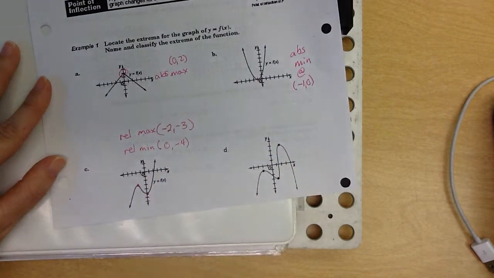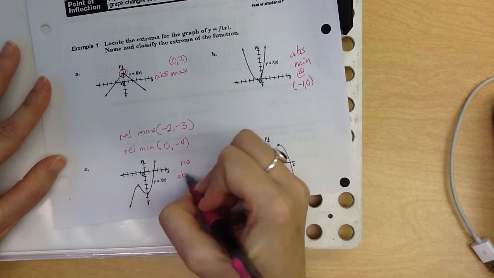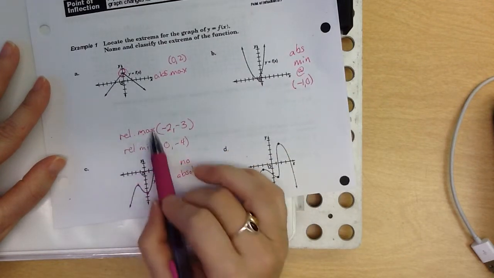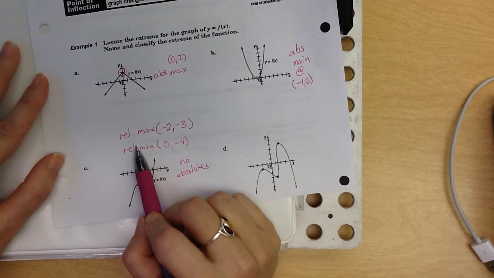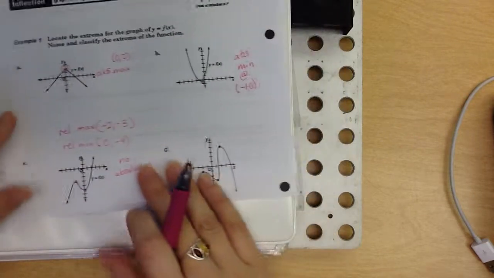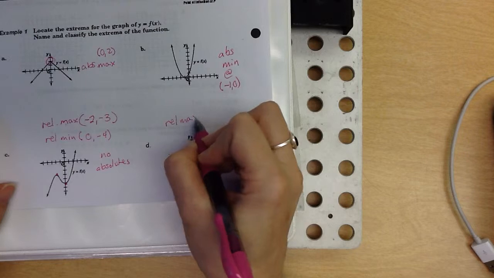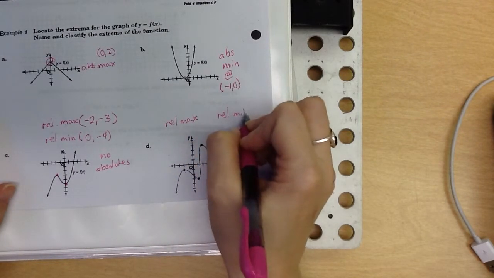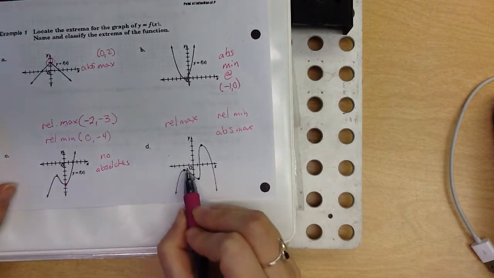Since this graph goes down forever this way and up forever that way, there are no absolutes on this graph. A graph can have many, many relative maxima and minima. It could only have, at most, one absolute maximum, one absolute minimum, because that's what absolute means. Okay, it looks like a relative maximum and a relative minimum and an absolute maximum, right?